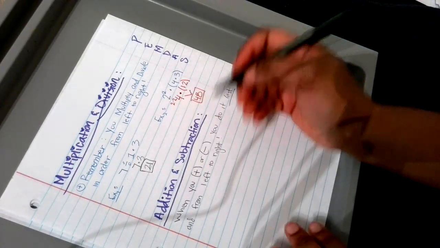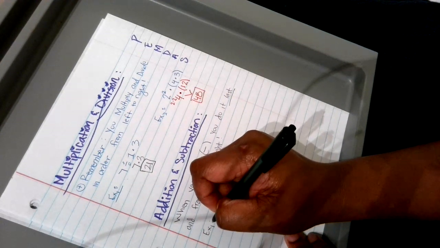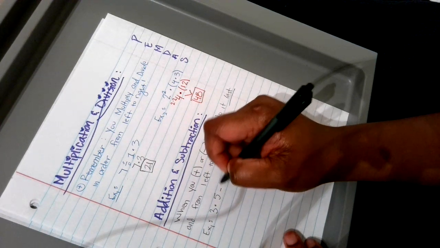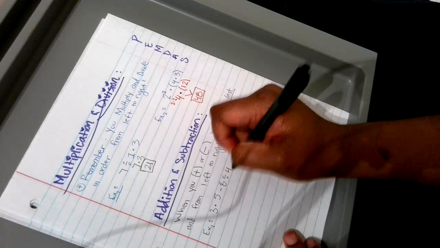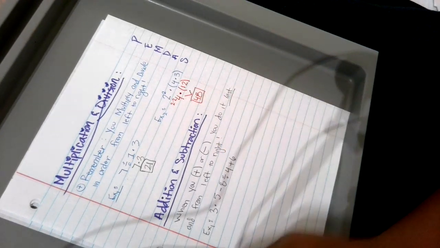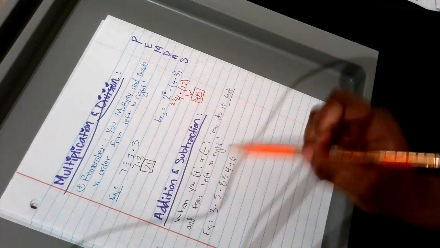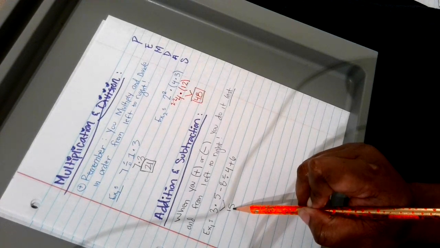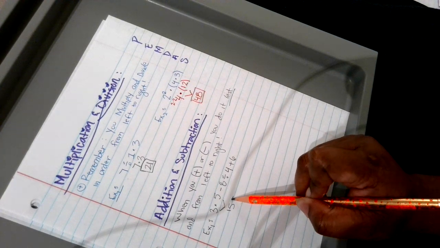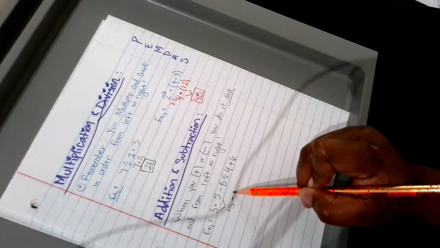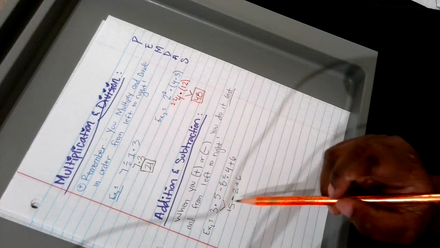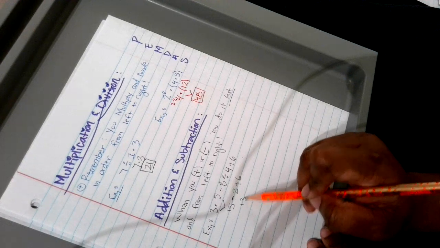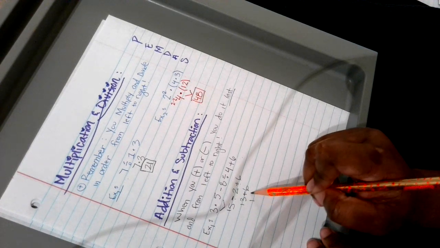Okay? So for example, 3 times 5 minus 8 divided by 4 plus 6. Okay, from left to right, I'm going to start with multiplication, right? 3 times 5 is 15. This is a subtraction sign, so I'm going to put it here. 8 divided by 4 is 2 plus 6. So now all I have is subtraction and addition, and I'm going to go from left to right. 15 minus 2 is 13. 13 plus 6 is 19.